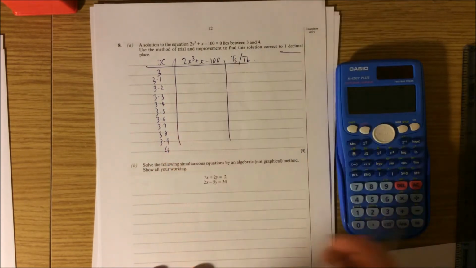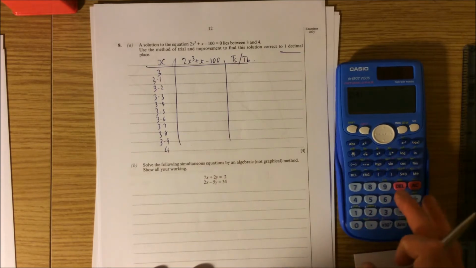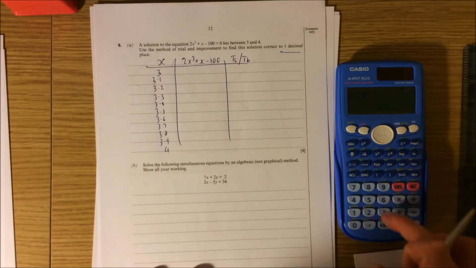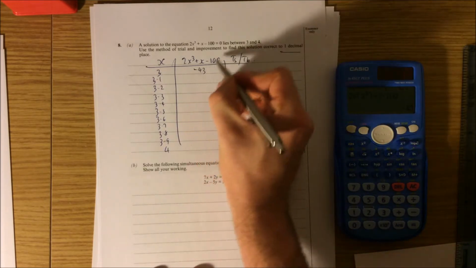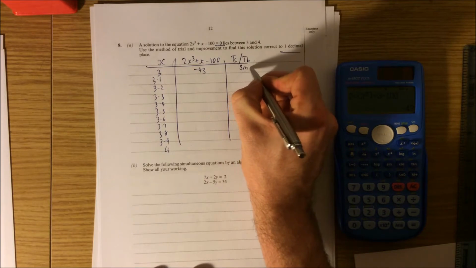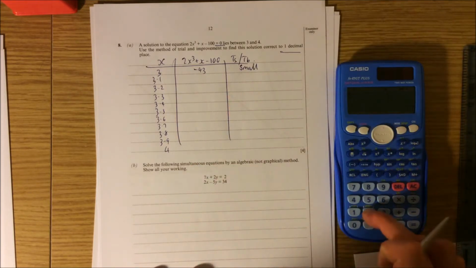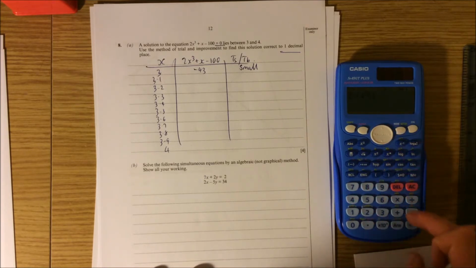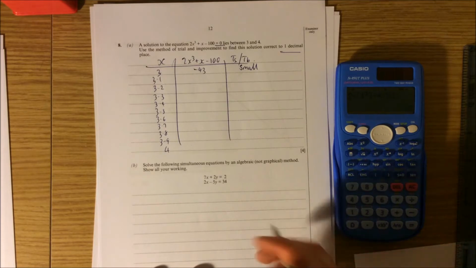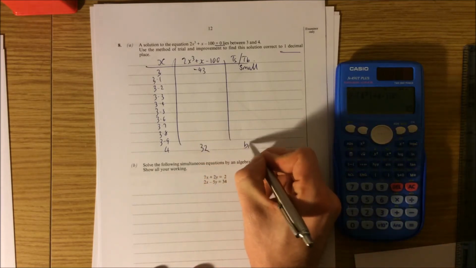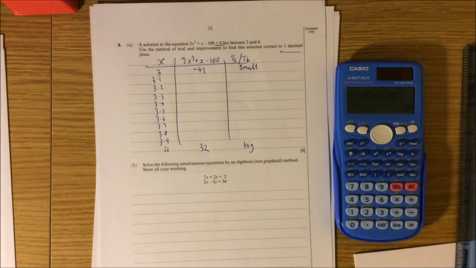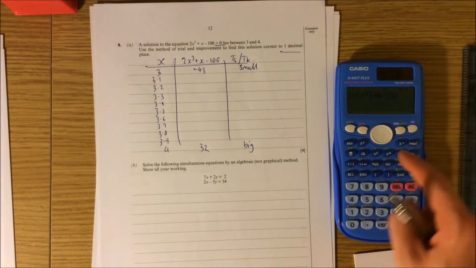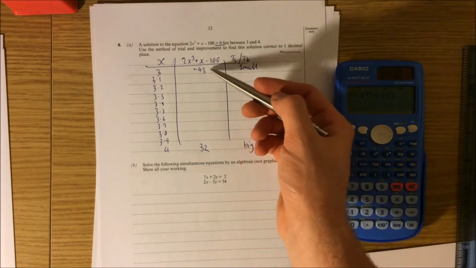It's not necessary to do every value, but it makes explaining it quite straightforward. We always check the top and bottom values first. So 2 times 3 cubed plus 3 minus 100 gives us the value minus 43. We are looking for it to equal 0, so this is too small. When we check the value for 4, we find hopefully that this value is too big, and then we know we are in the right area. This comes out as 32, this is too big. The purpose of testing 3 and 4 is not only to check you were not typing it incorrectly on the calculator, but also to ensure that the range is correct.